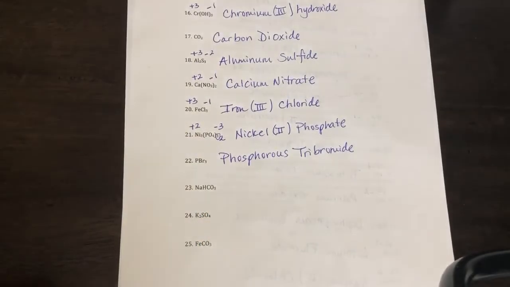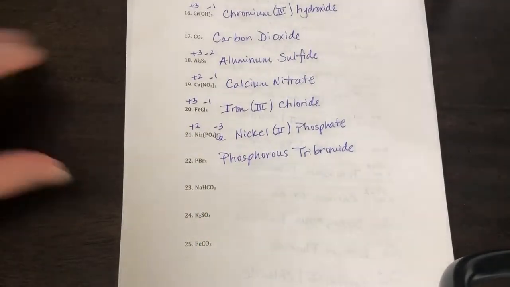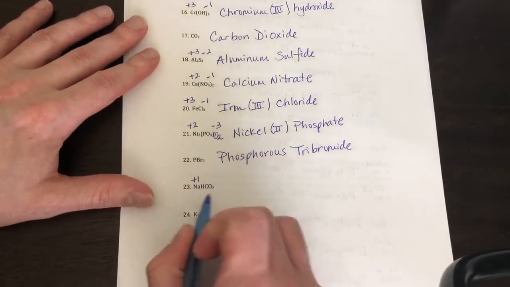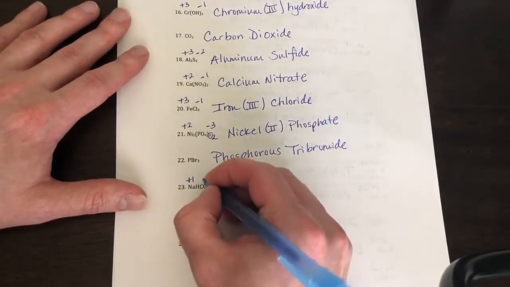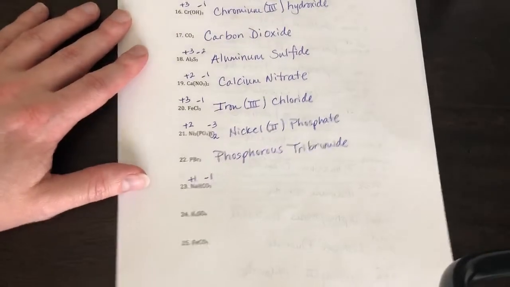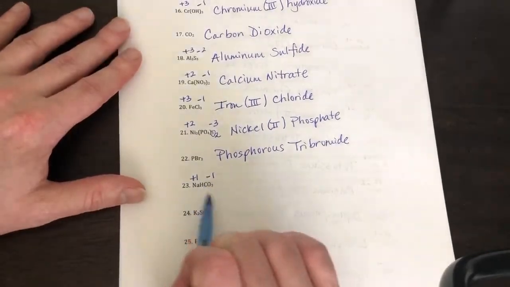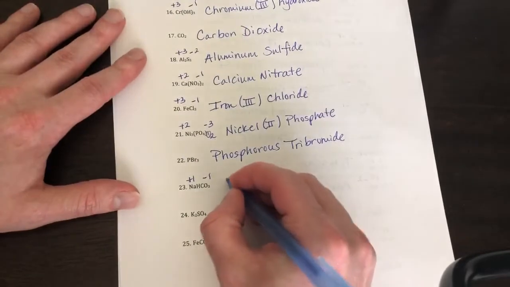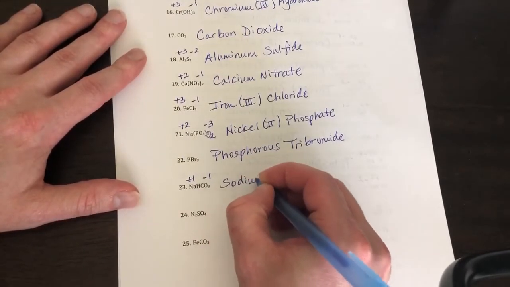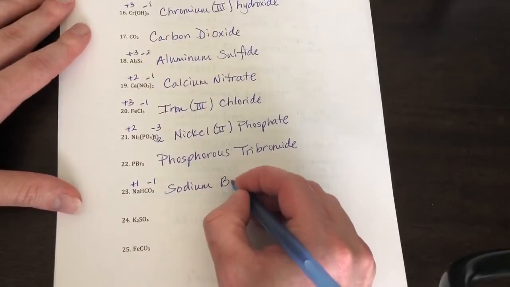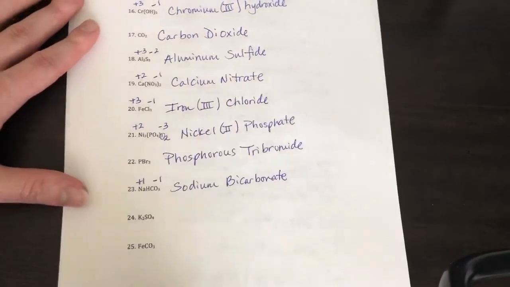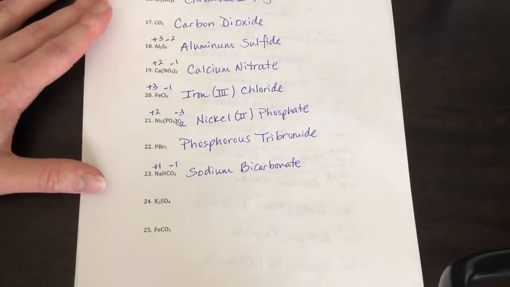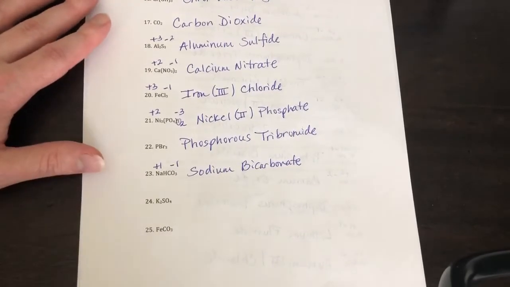NaHCO3. Na is sodium. Sodium always has a +1 charge. The ion HCO3 is bicarbonate or hydrogen carbonate, however you want to name it. They're equal and opposite, so we don't see any charges being crisscrossed. So this is just sodium bicarbonate, which is baking soda.